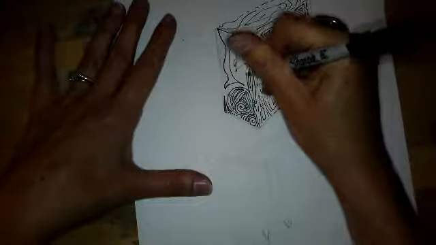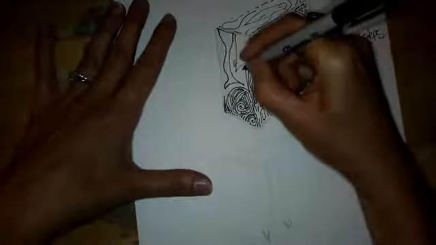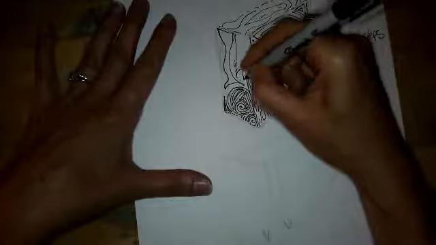Every time I make a vertical, I'm trying to make it parallel to the sides of the page for this one side, because I've got straight lines here.